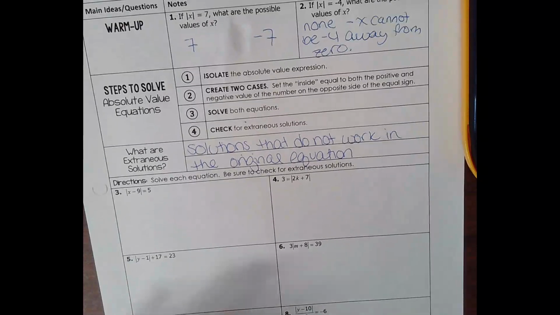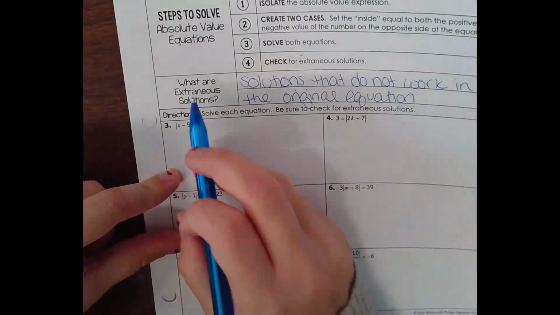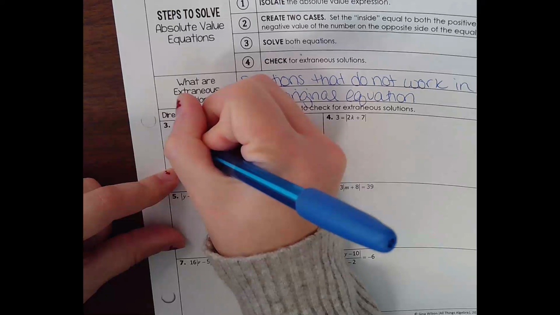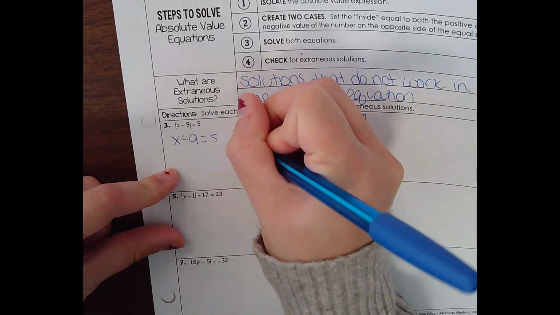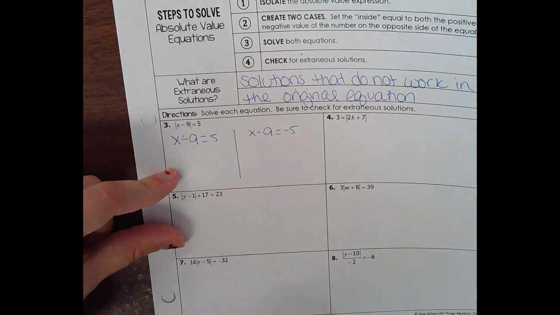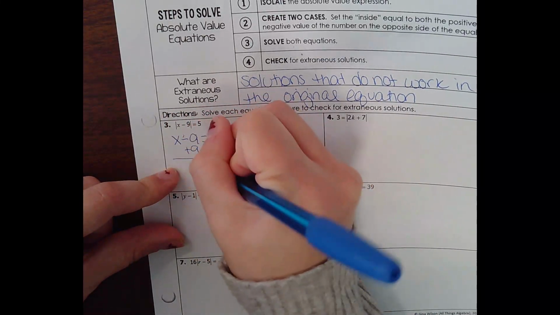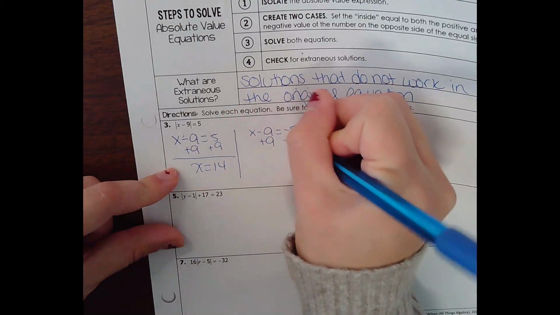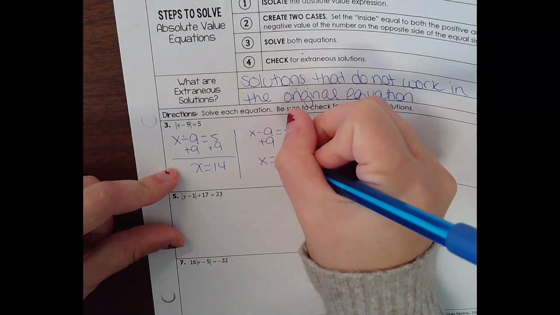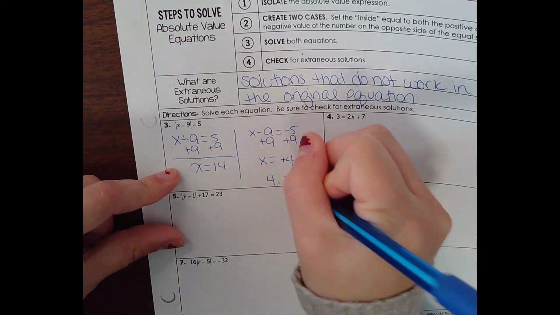So number 3, we're just going to start with the odds, I think. For number 3, I have the absolute value of x minus 9, so it's already isolated. Let me create two cases: x minus 9 equals positive 5, and x minus 9 equals negative 5. So that's how we create the two cases. I solve the same way, so I get x equals 14, x equals positive 4. So 4 and 14.